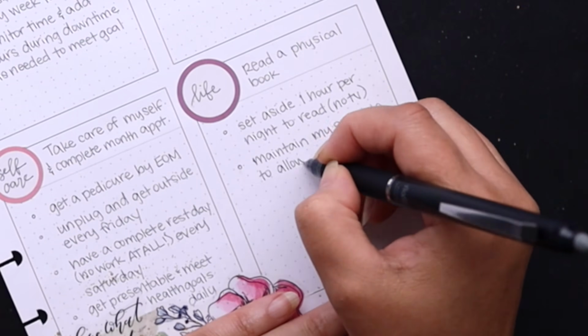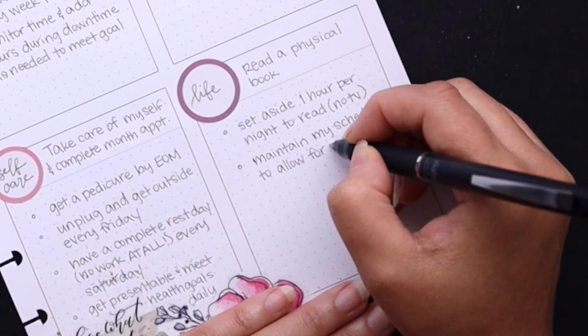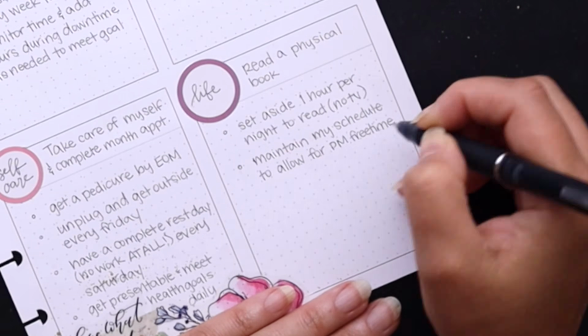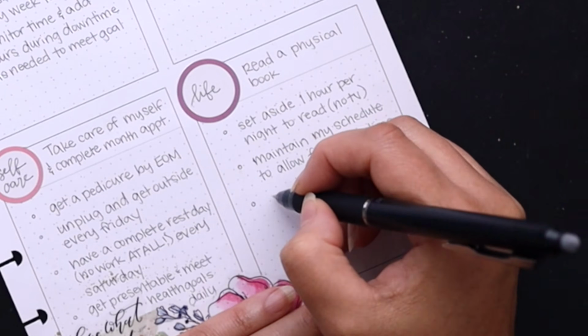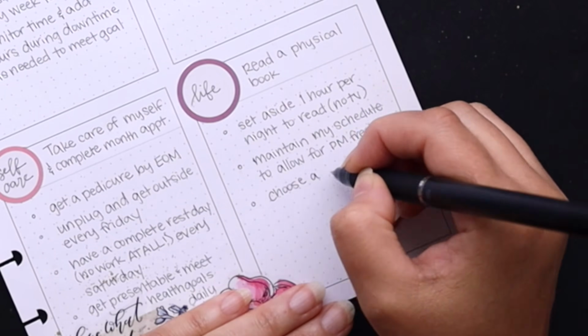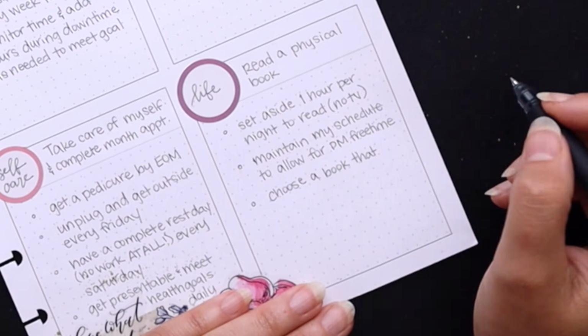I'll need to maintain my schedule to allow me to have that extra free time to read in the evenings, so I definitely want to be mindful of that. And then also, I need to choose a book that will keep me engaged, so I'll want to pick it up and read it.